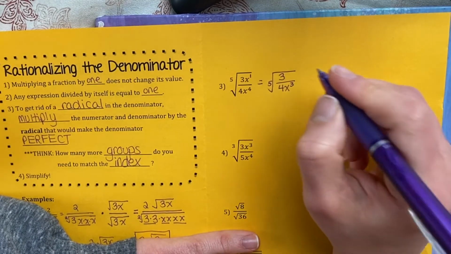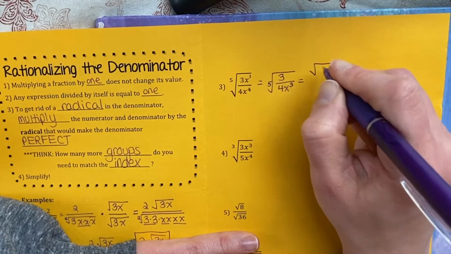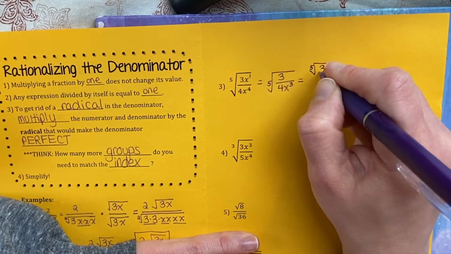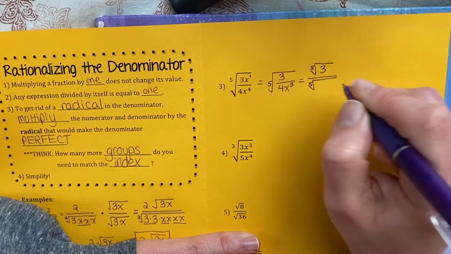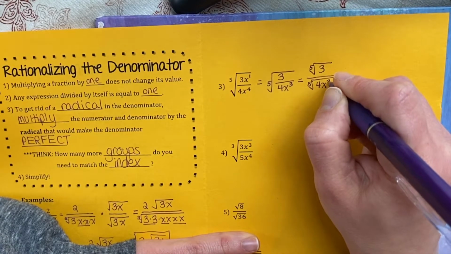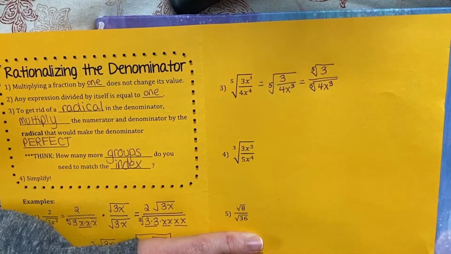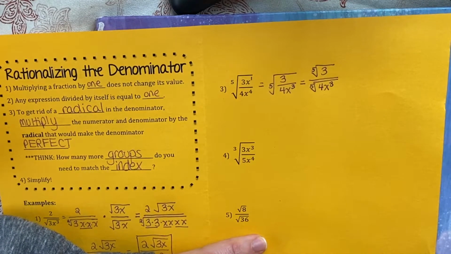Now, there's nothing else I can simplify. And if I break this up, we're still left with a radical. And that means we're still left with a radical in the denominator, which means we're going to have to rationalize the denominator.